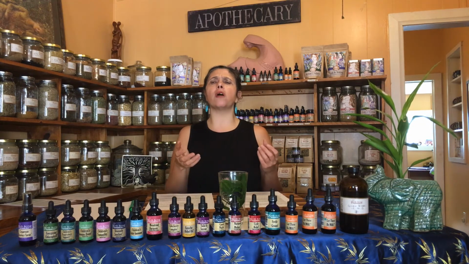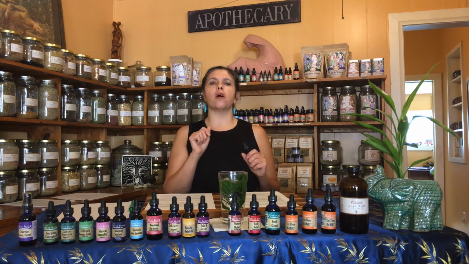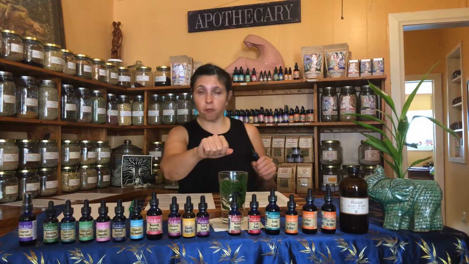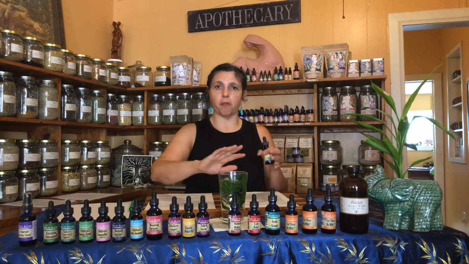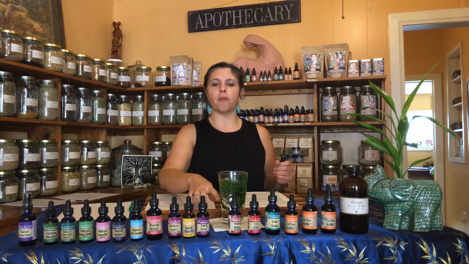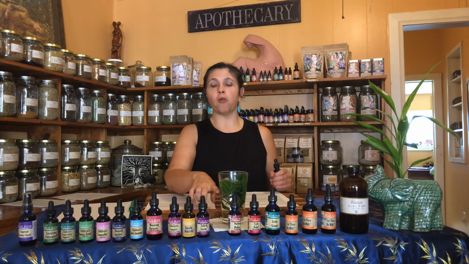So if I want to take the alcohol out of a tincture, I want to fill my cup with boiling water. It could just be plain boiling water, but we're going to make a tea. We're going to make a medicinal beverage here. So fill your cup up with your herbs and your tea, not all the way up, but just most of the way.